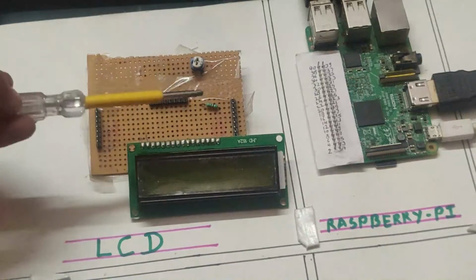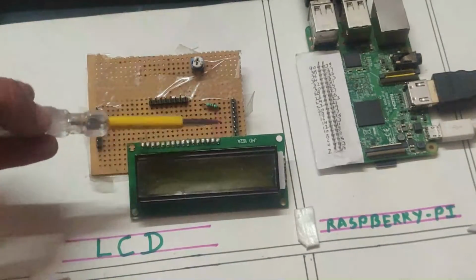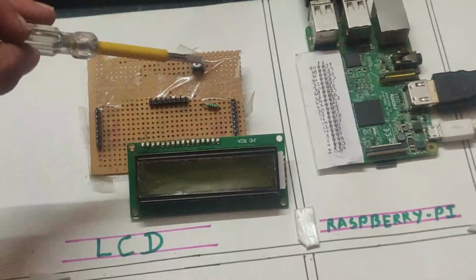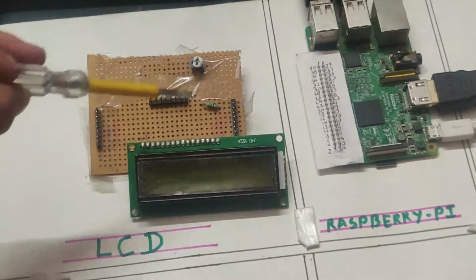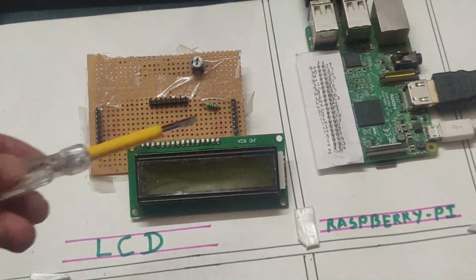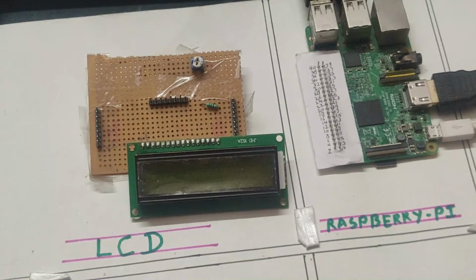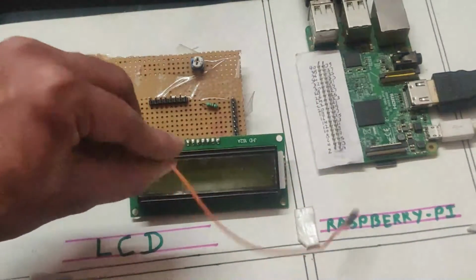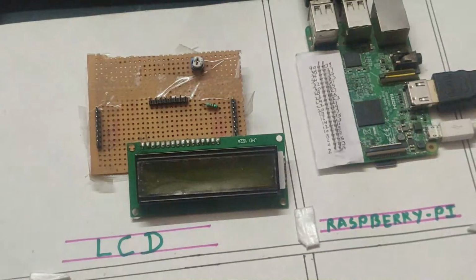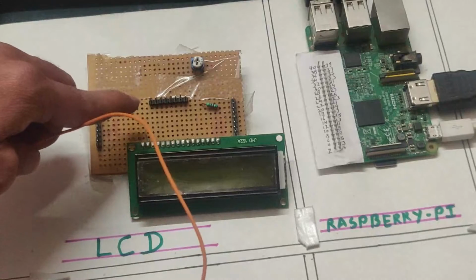Okay, now once you have created this circuit on the zero PCB, we will connect these pins one by one with the Raspberry Pi. First, we will connect the RS pin to pin number 7. For that we require the female to female connector. So I will connect the RS pin to pin number 7. You can focus, this first pin is the RS pin.